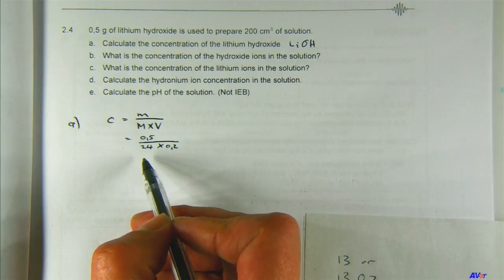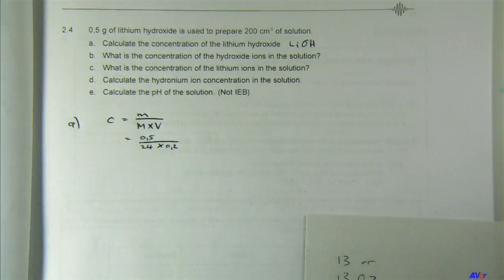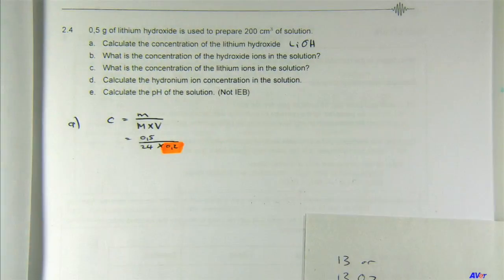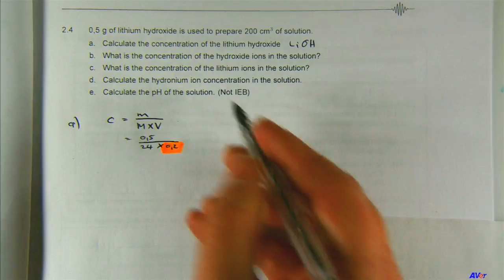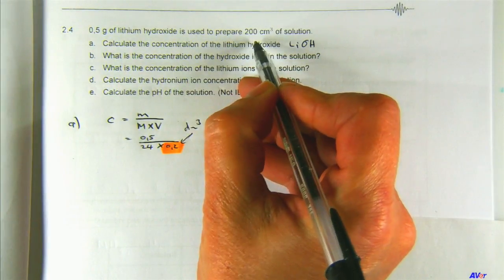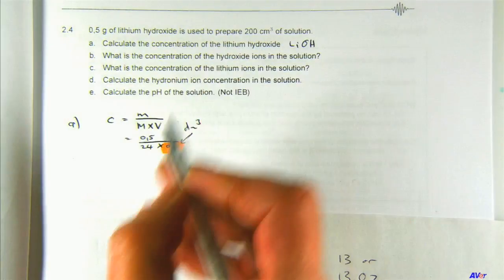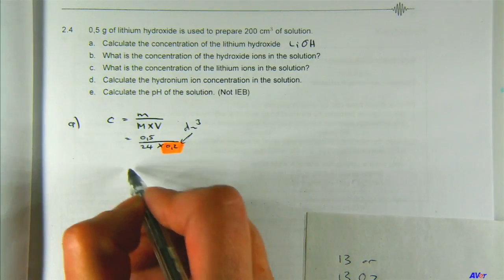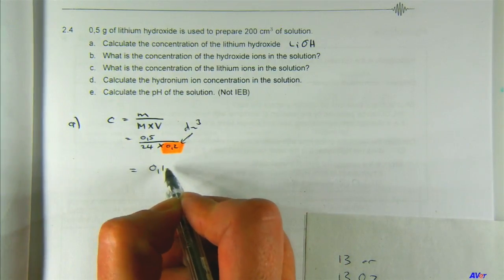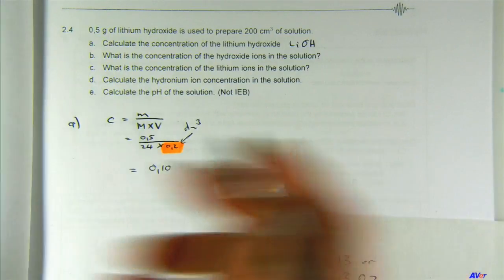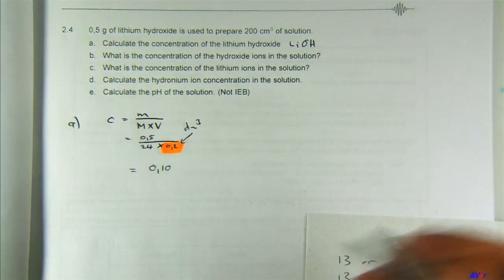Right, and then what's the catch? Volume. There's only one volume in this one. If there's only one volume, then that volume should be in cubed decimeters. So I take my cube centimeters and divide by 1,000. Then I end up with cube decimeters. And if you do that correctly, you end up with 0.104, and that depends. If you're rounding off, you can leave it like this, or you can use the 4.